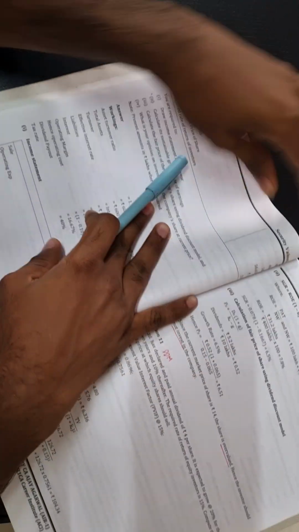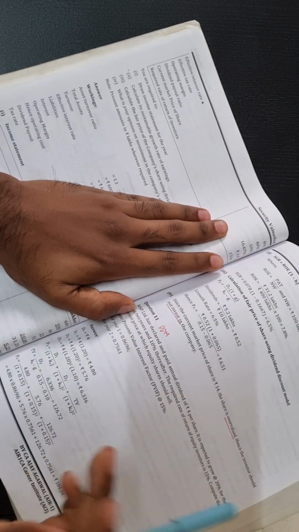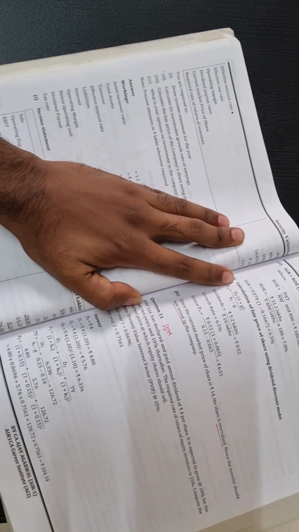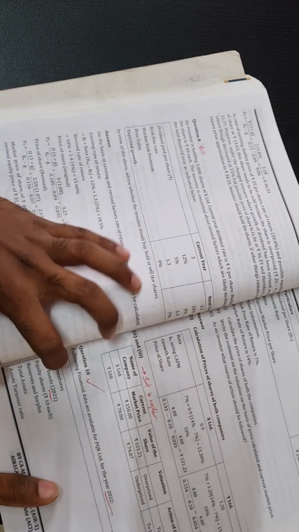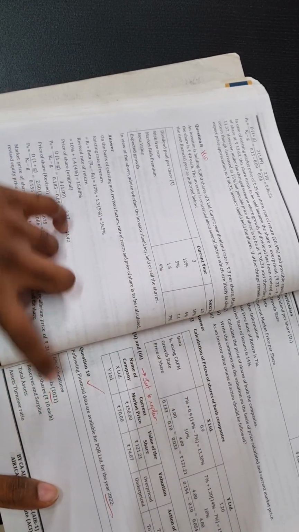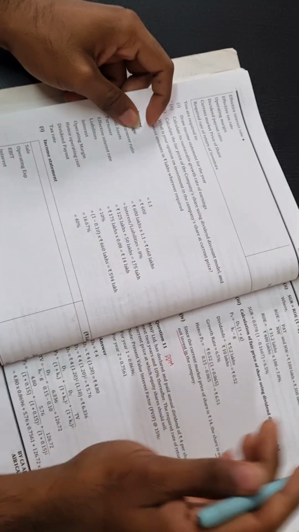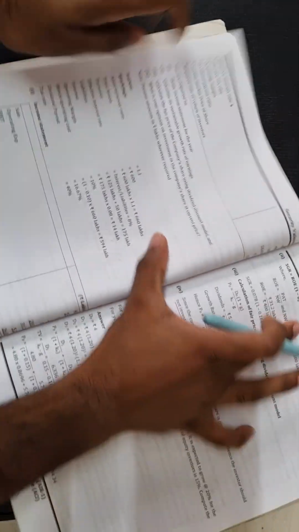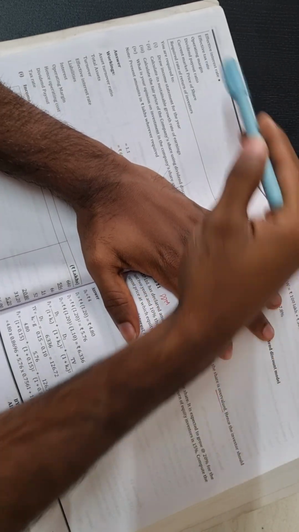Effective rate of interest, okay. Why is it given effective rate? We already have the rate of fixed interest as 8% and 10%, but here it is given as effective rate. It is given as 8%. Which one to take, I'll explain later. Effective tax rate is 40%.